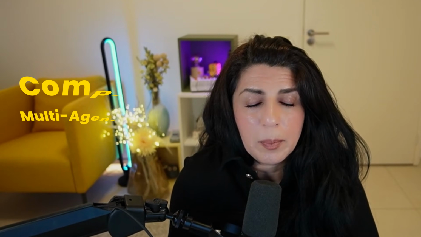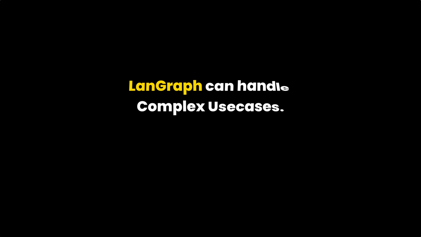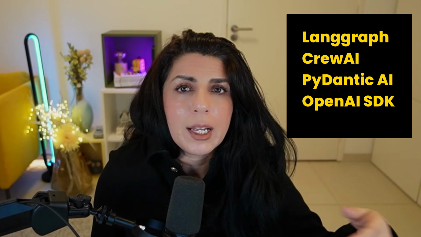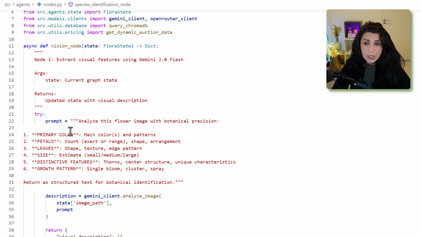It is one of the modules that I teach in my AI Agent Mastery, and it can handle any kind of complexity. You are going to build in AI Agent Mastery, for example, a complete hospital, which is very complex, but LangGraph can beautifully handle that. It's a little bit more code intense if you compare it to CrewAI or PydanticAI or OpenAI SDK, but it gives you more control. Let's take a look at our nodes, so our agents basically.